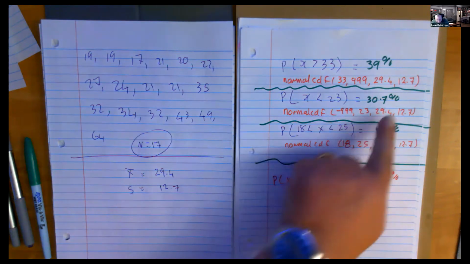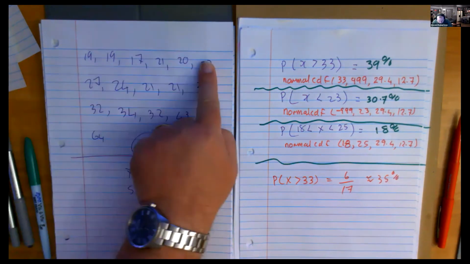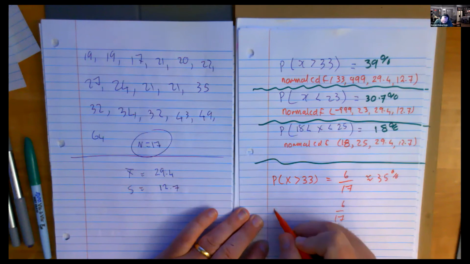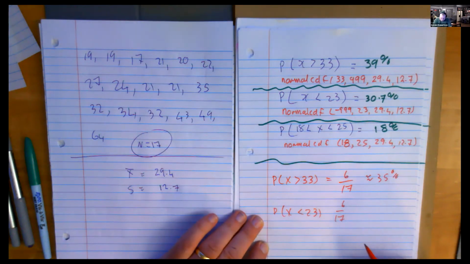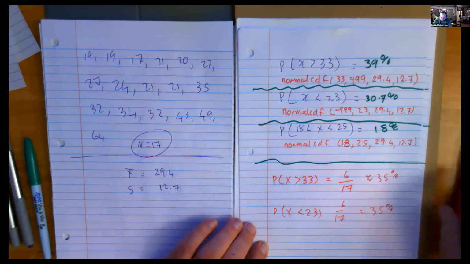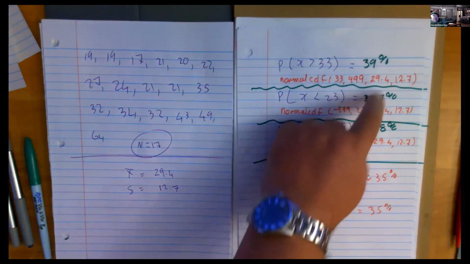What about this one, less than 23? 1, 2, 3, 4, 5, 6 people. And 6 out of 17, just by a sheer piece of luck, it was the same number of people. Ends up being 35%. Can you see it was an underestimate, overestimate?